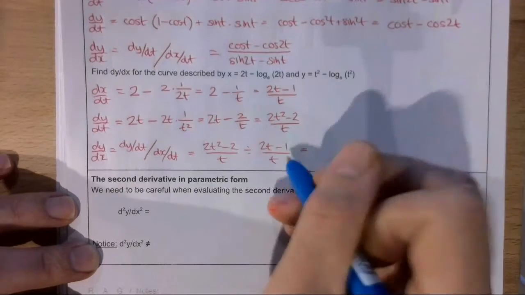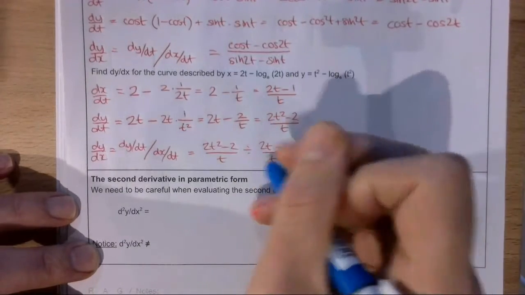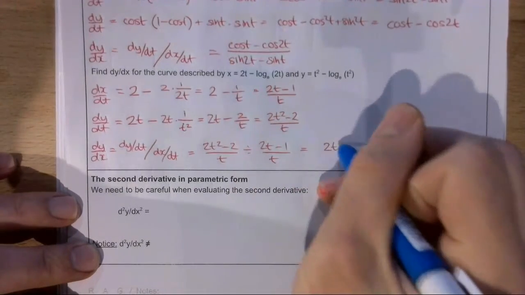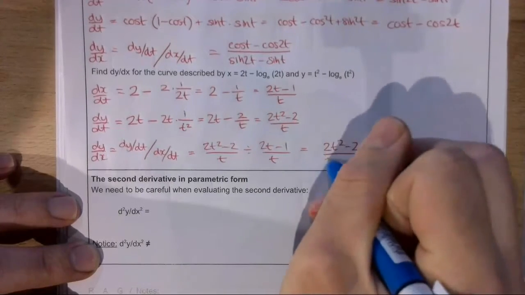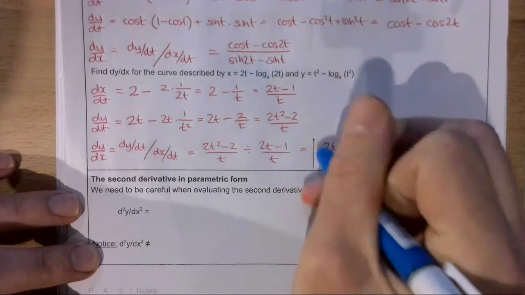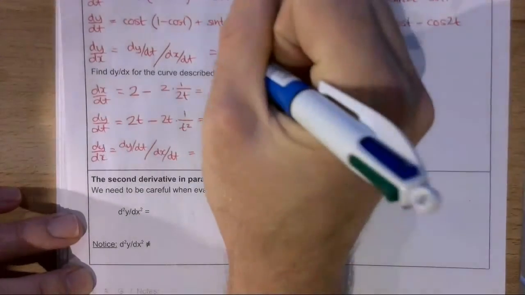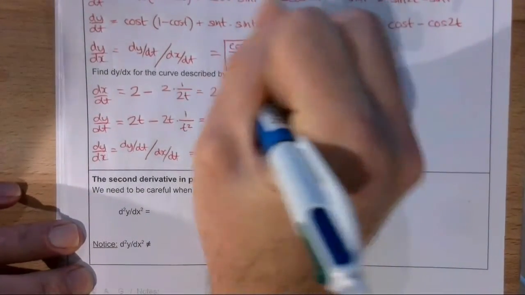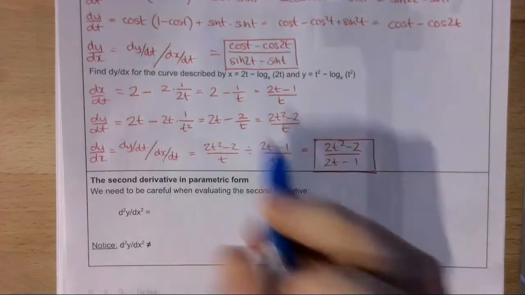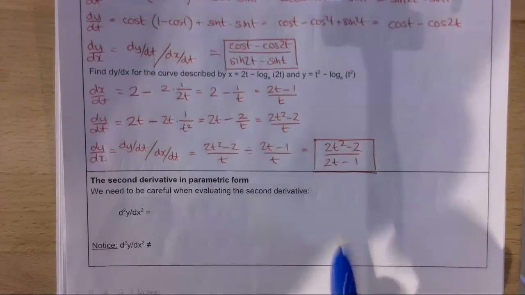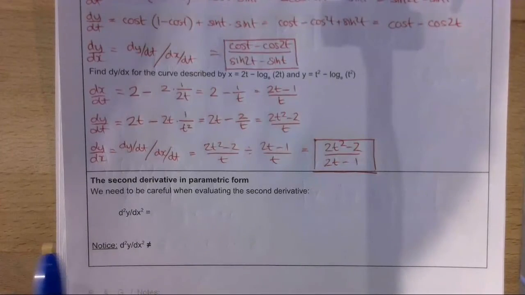Dividing fractions means find the reciprocal of the second and then multiply. So, in other words, 2t squared minus 2 over 2t minus 1. And there's my closed form expression. Okay. That's how we apply the chain rule to parametric equations.